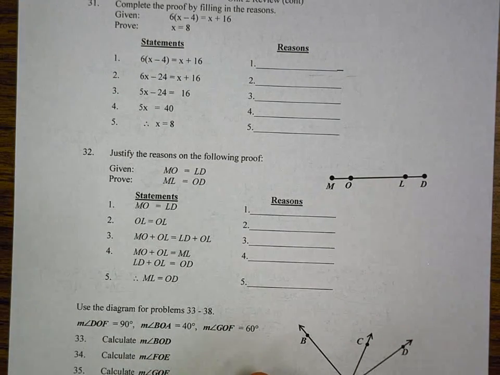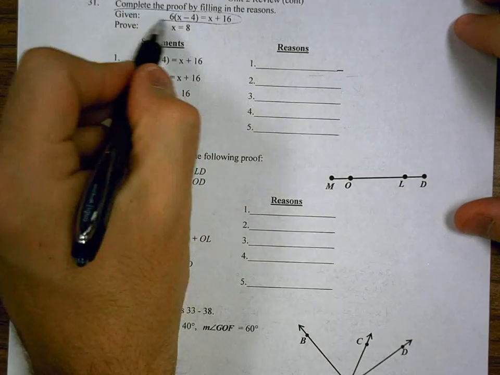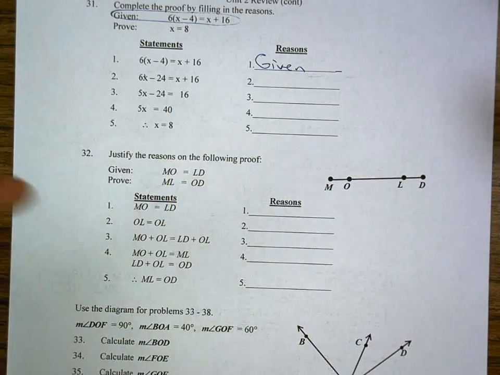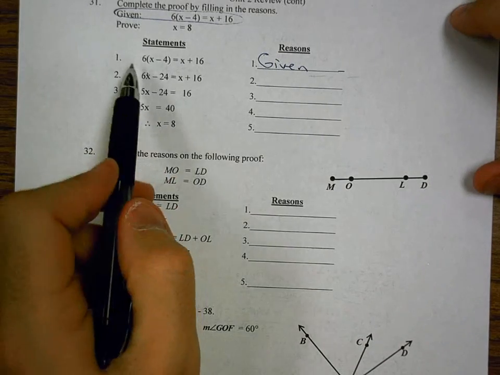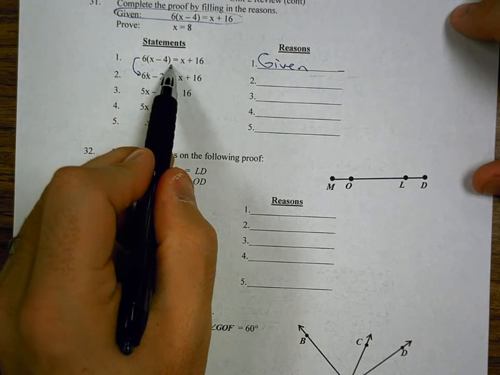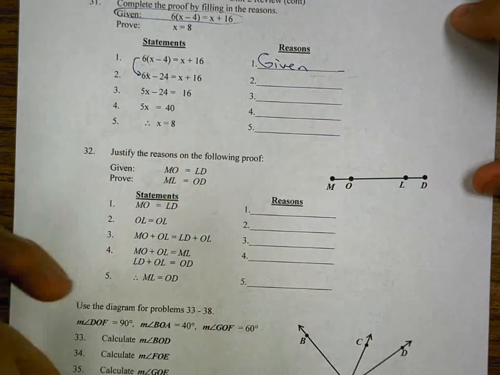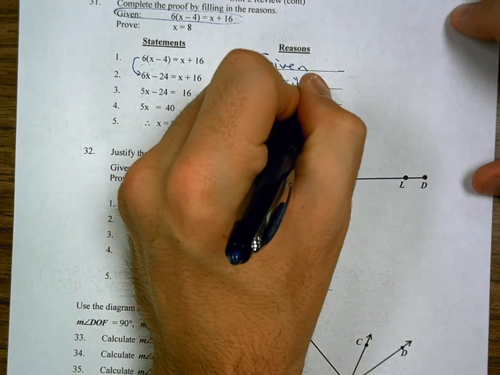31 is a proof, but it's an algebraic proof, so we're going to use those algebraic reasons as we solve. So we look at our first line, it is given to us, so we make sure we write that as a reason. It is given. Anytime you do a proof, you're going to be given information. Always list that first. That's the automatic one. So I look at what I've done from line 1 to line 2. I had 6 times x minus 4, and now I have 6x minus 24. That was distributive property.